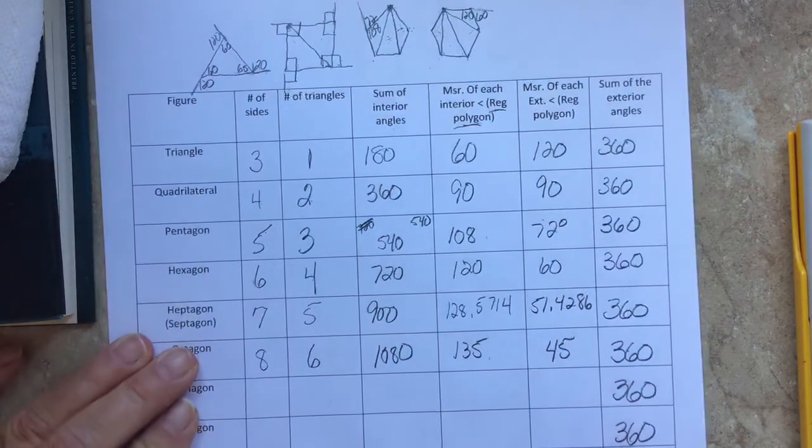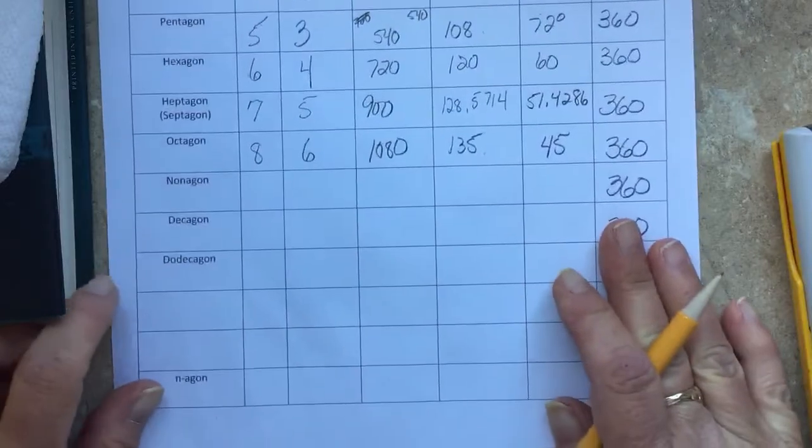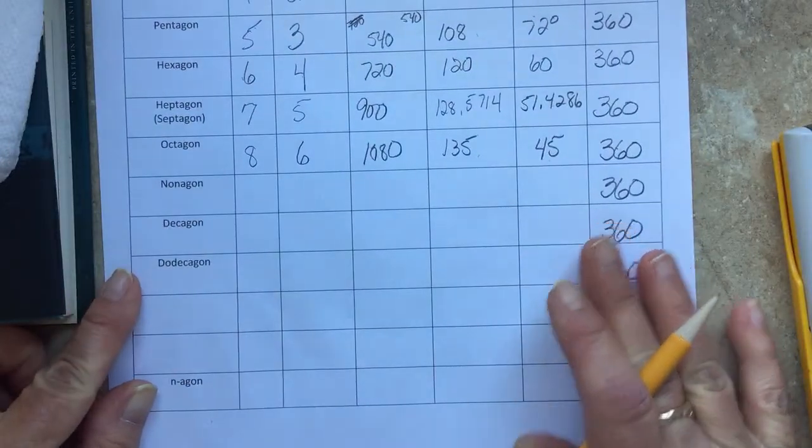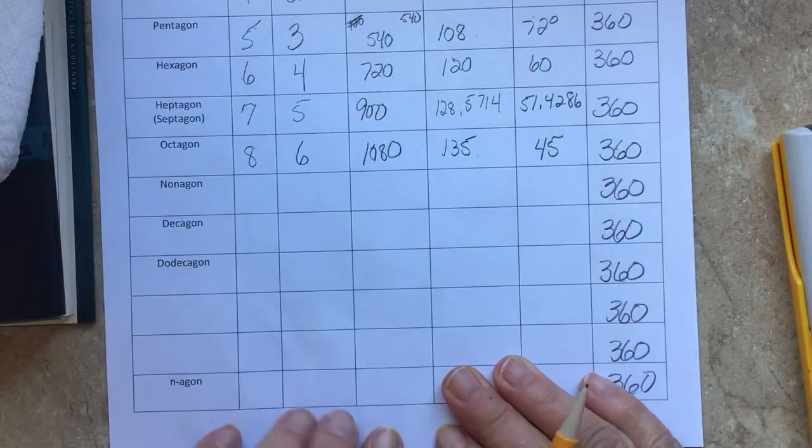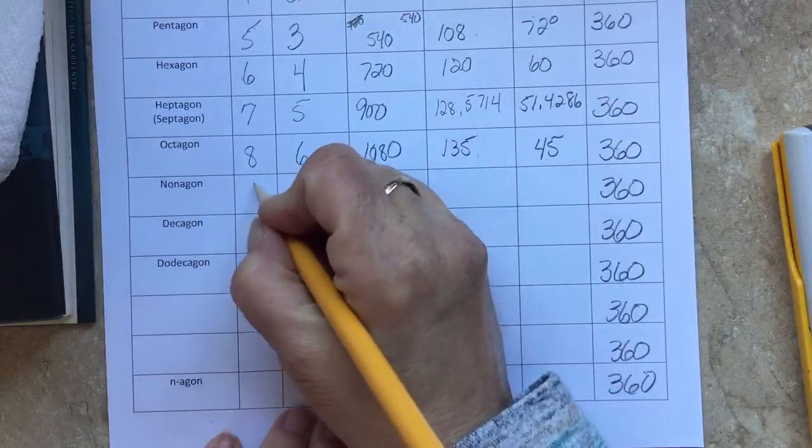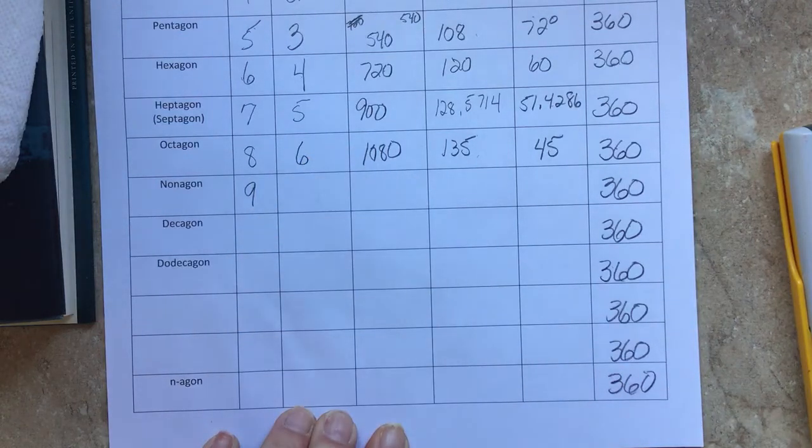All right, I'm going to slide this up so we have the rest of this in the picture. Okay, let's see. Nonagon, 9 sides. How many triangles?